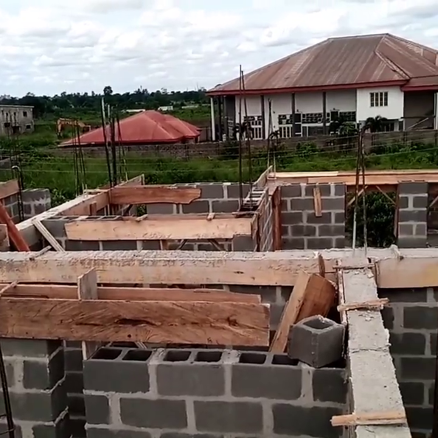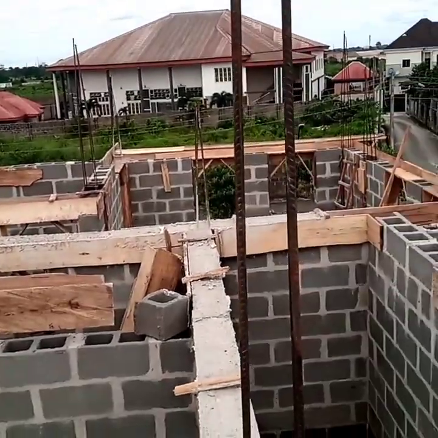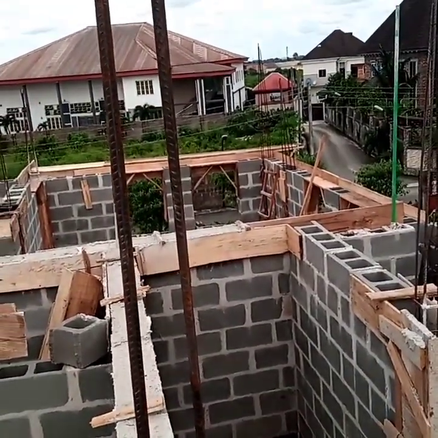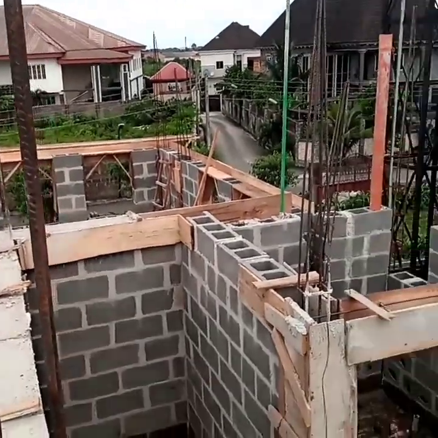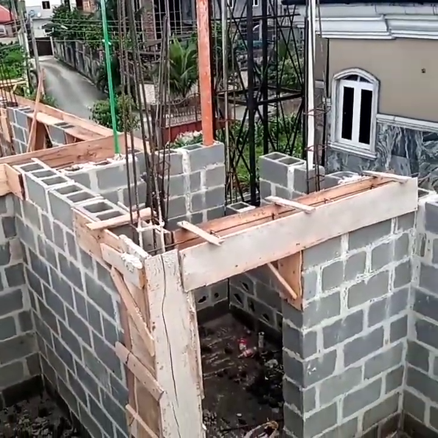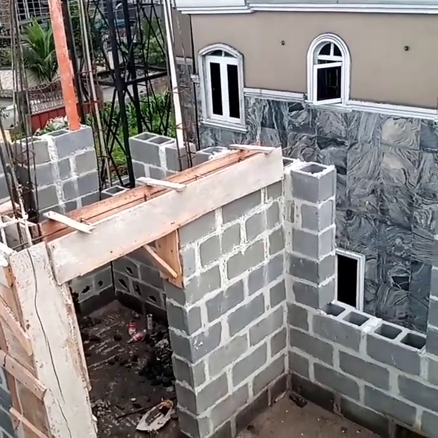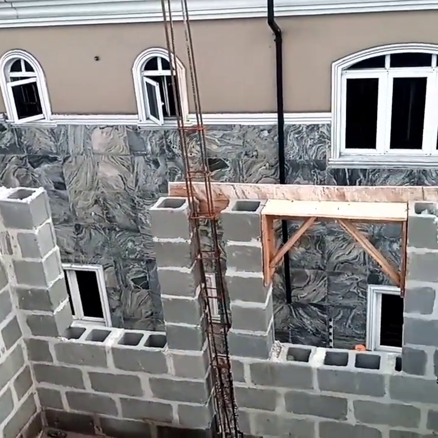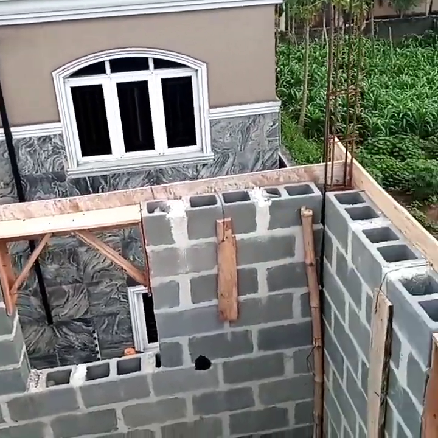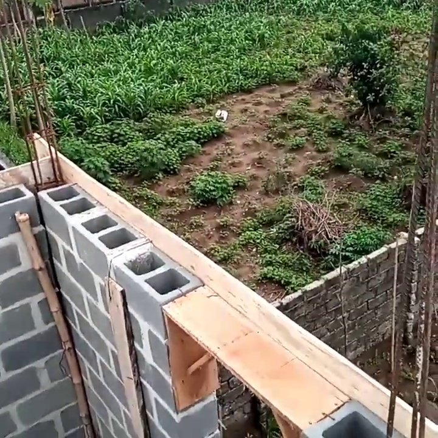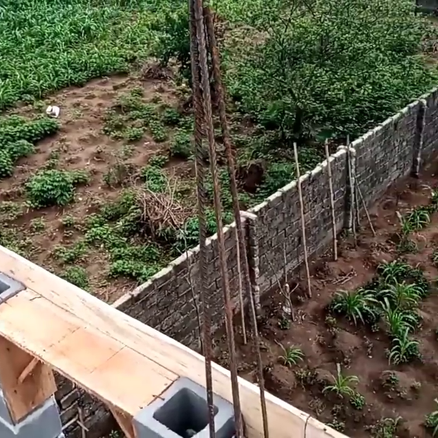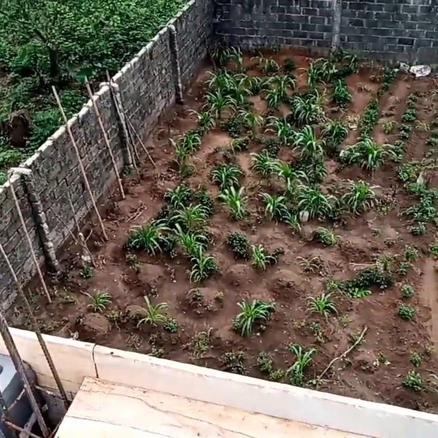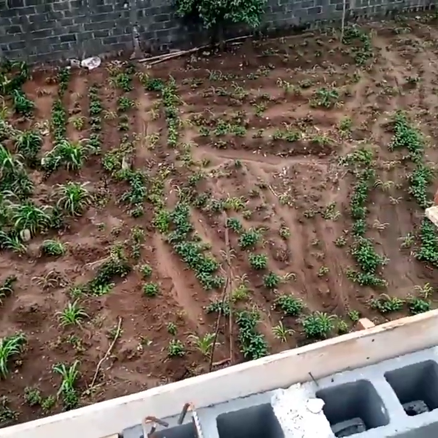So the question is: is it good to have a chain lintel on our building structure, or is there any implication when you are having a chain lintel on a building structure?